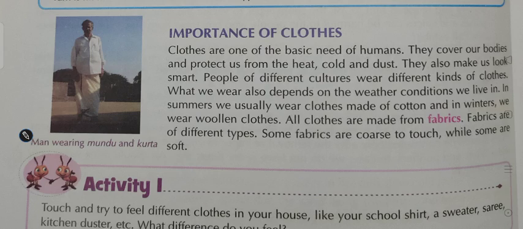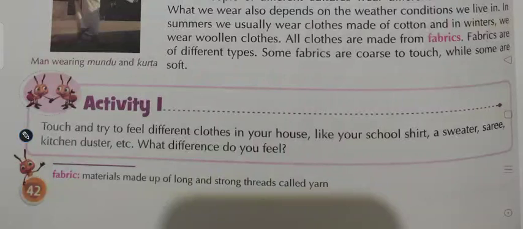So students, there is an activity. First, touch and try to feel different clothes in your house, like your school shirt, a sweater, sari and kitchen.